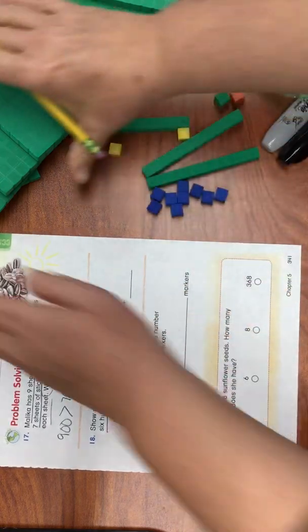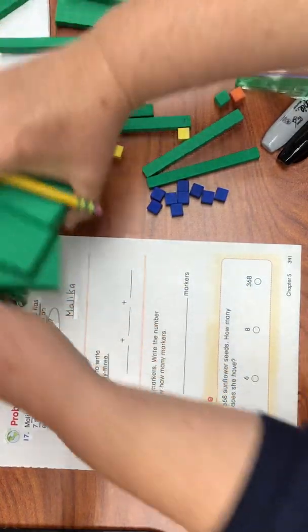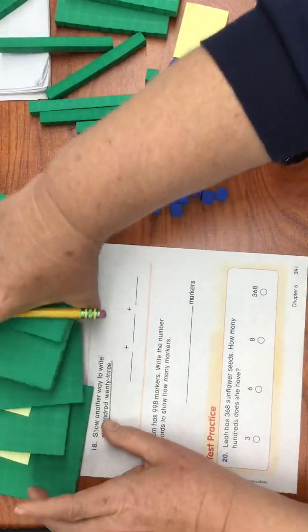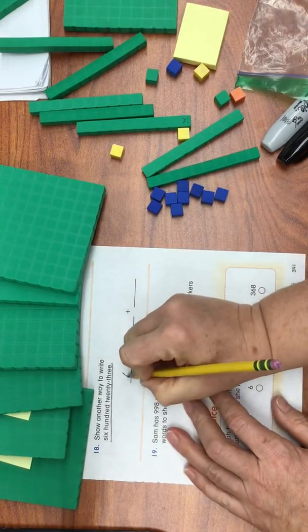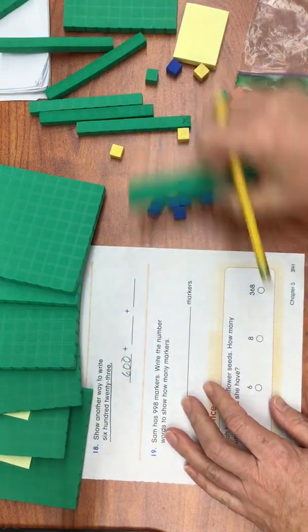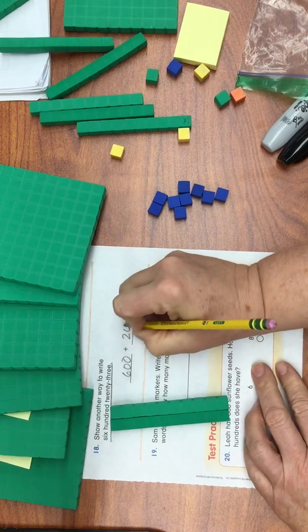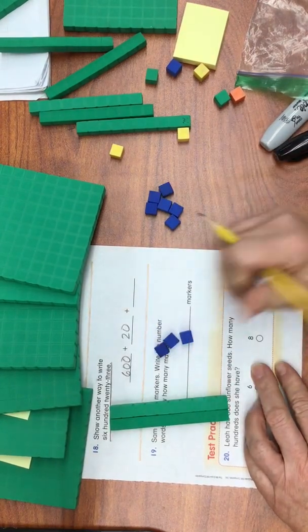Show another way to write 623. Well, we have 600. 1, 2, 3, 4, 5, 600, 20, and 3.